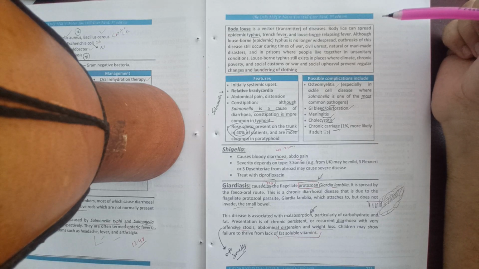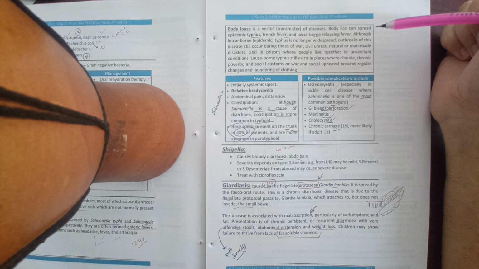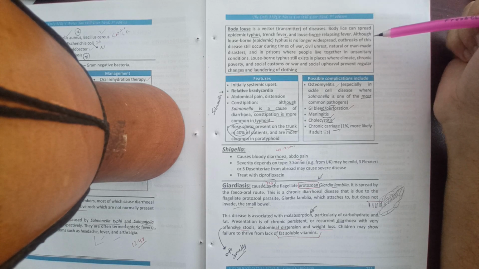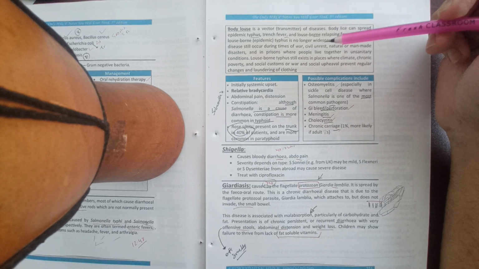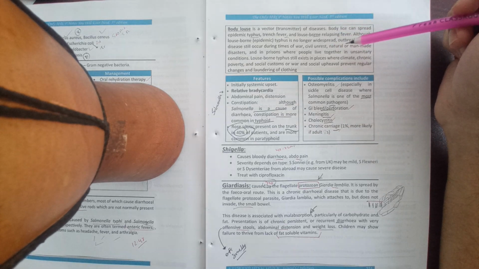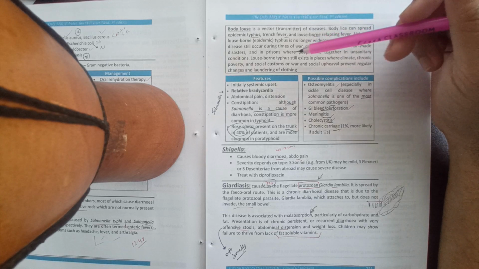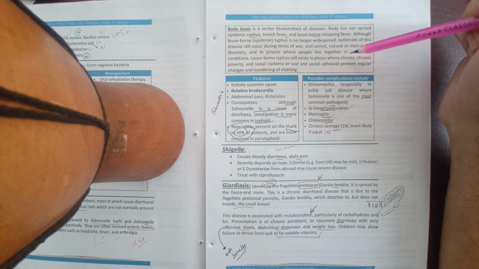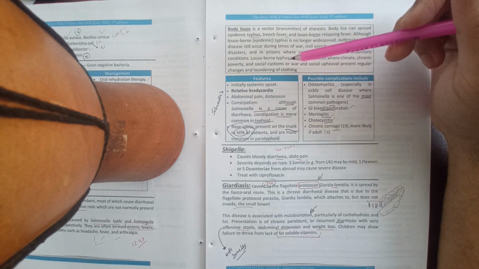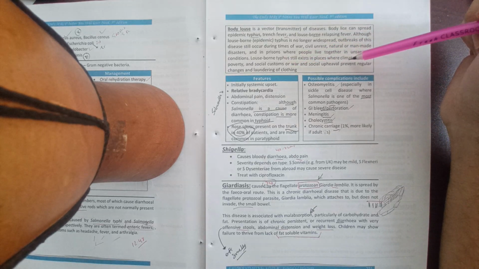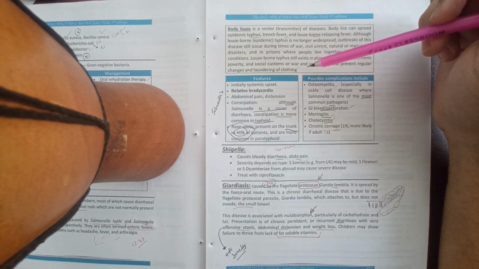Okay, the body louse is the vector transmitter of disease. Body lice can spread epidemic typhus, trench fever, and louse-borne relapsing fever. Although louse-borne typhus is no longer widespread, outbreaks of this disease still occur during times of war, civil unrest, and natural or man-made disaster, and in prisons where people live together in unsanitary conditions. Louse-borne typhus still exists in places where climate, chronic poverty, and social customs of war and social upheaval prevent regular changes and laundering of clothes.